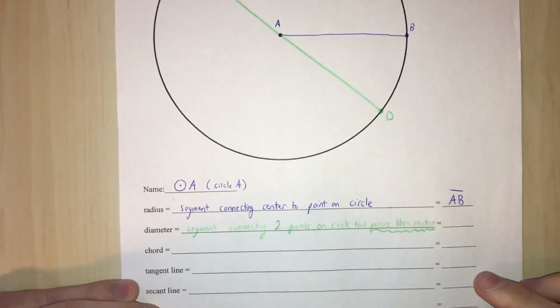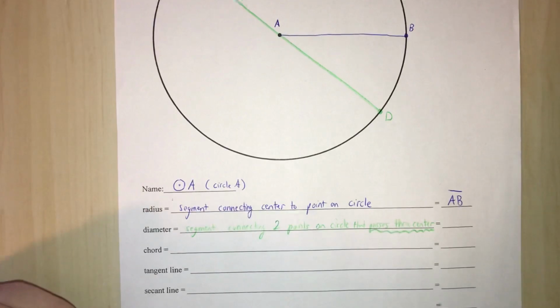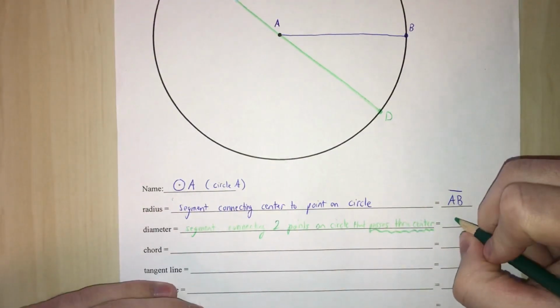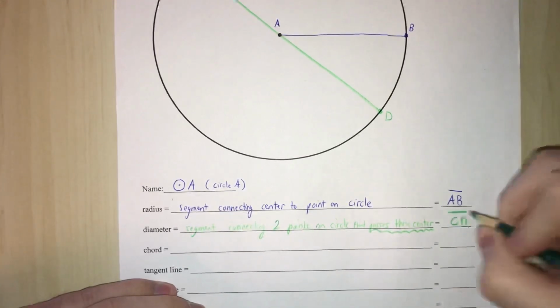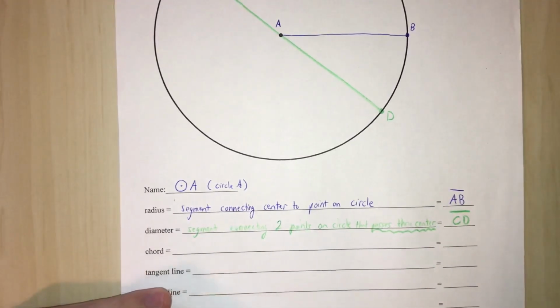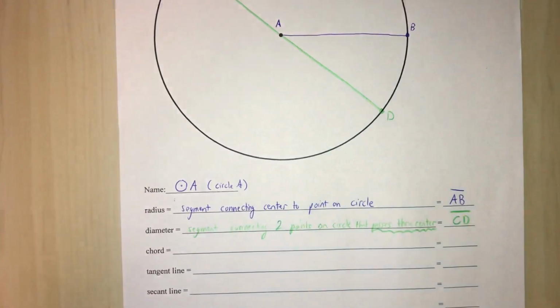I hope you can see that. So, a segment connecting 2 points on a circle that passes through the center. In this case, that was segment CD. The only way to have a diameter is if it crosses through the center of the circle and goes from side to side. So you definitely know these.